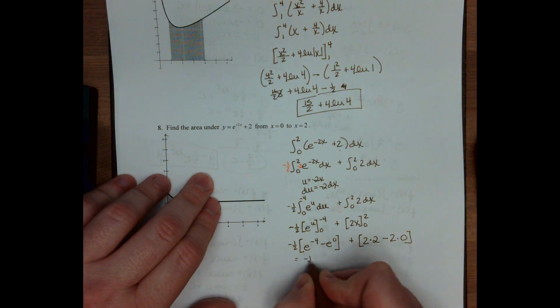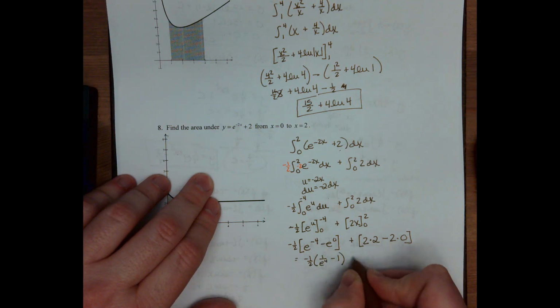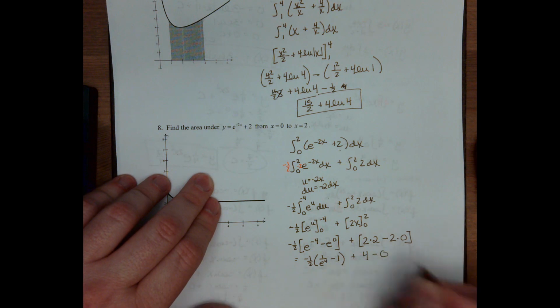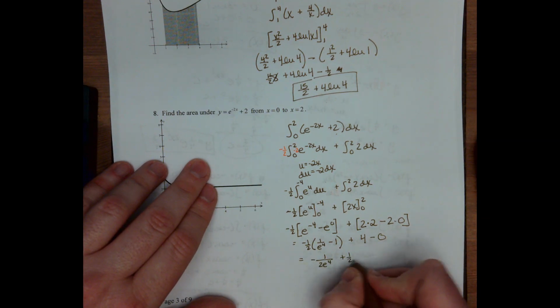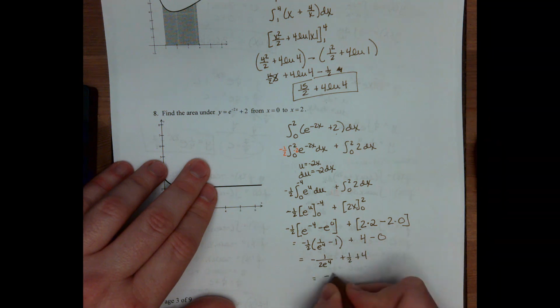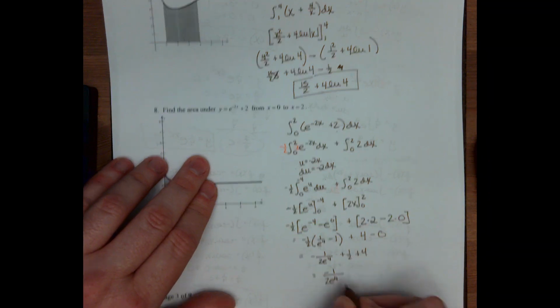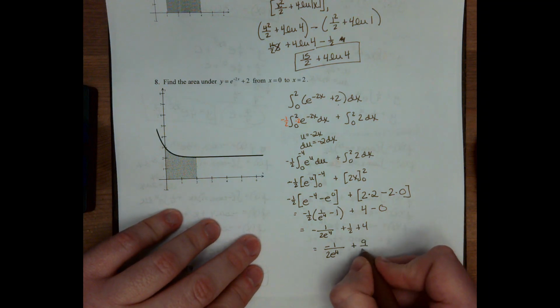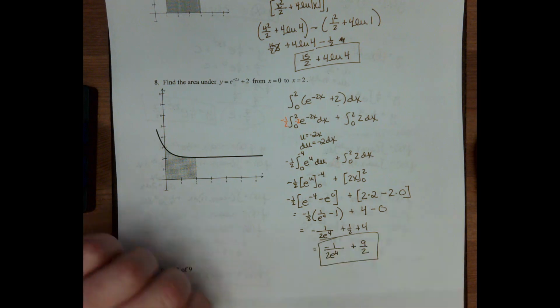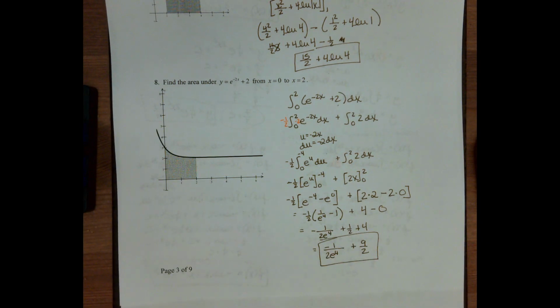This is negative 1/2 times 1 over e to the 4th minus 1, plus 4 minus 0. Bring it up a little: negative 1 over 2e to the 4th plus 1/2 plus 4. This looks like negative 1 over 2, oops, I'm off the screen. Negative 1 over 2e to the 4th plus 9/2. And that is the exact area under your curve. Make the video pause so you can get any of that in your notes that you need to.